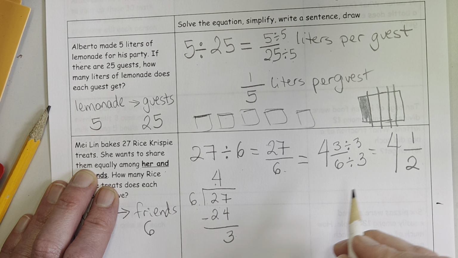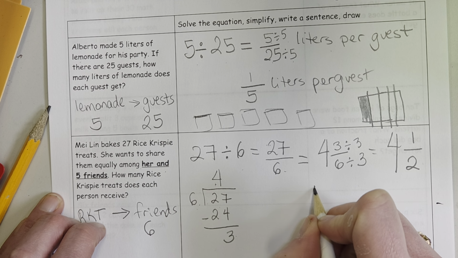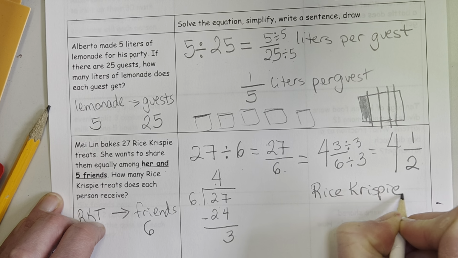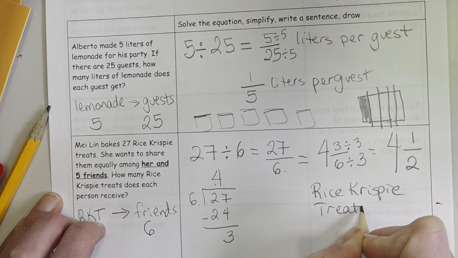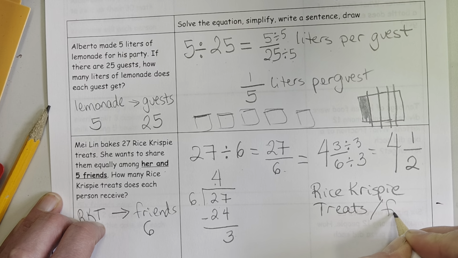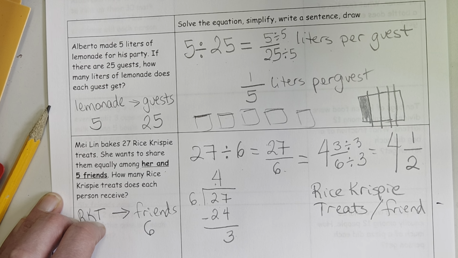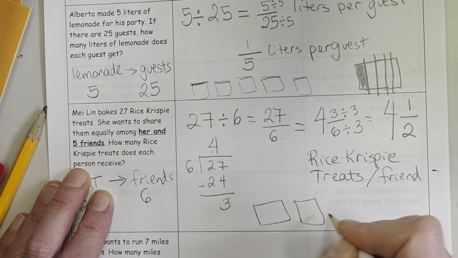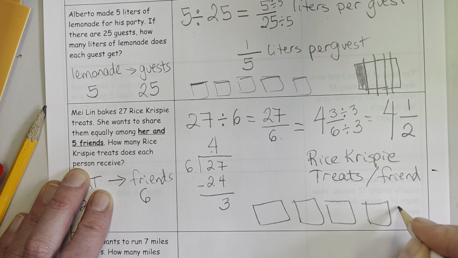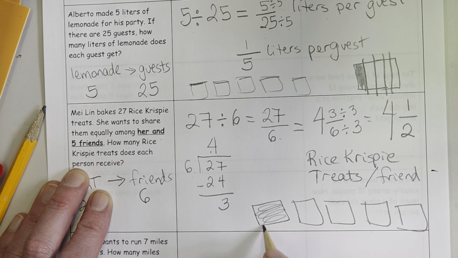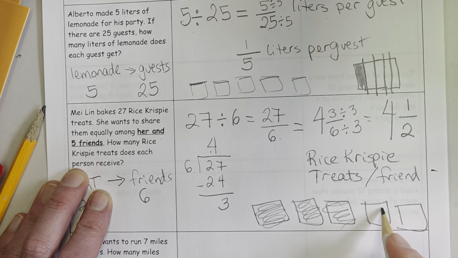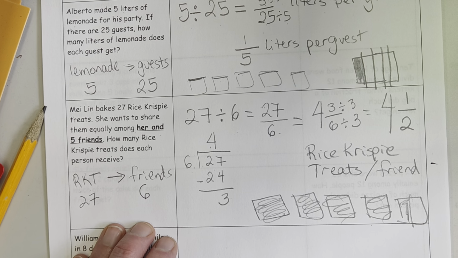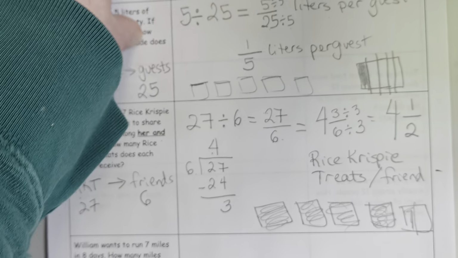Okay, so this is 4.5 Rice Krispie treats per friend. Okay, let's draw that out. So each friend gets 4, 1, 2, 3, 4, and 1/2. Let's draw it: 1, 2, 3, 4, and 1/2. That's how much they get. It's important to do the drawing because I want to know that you know what you're talking about.